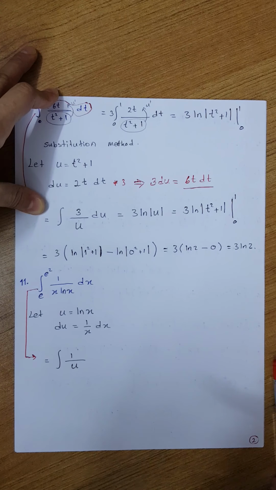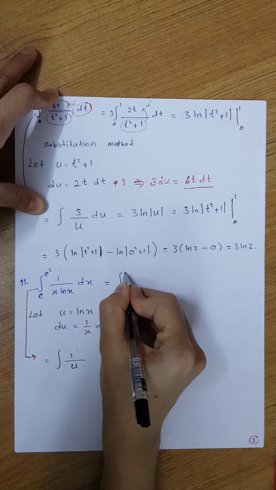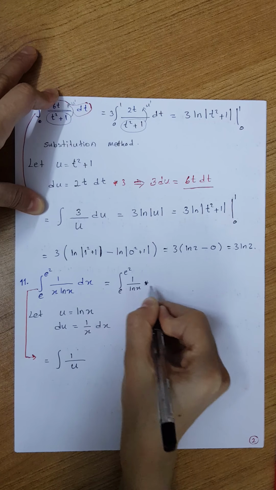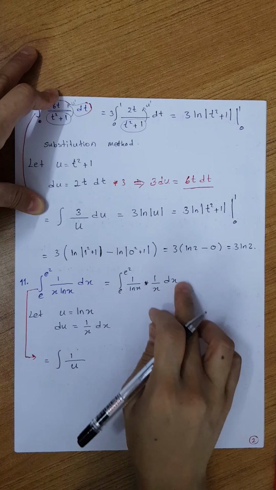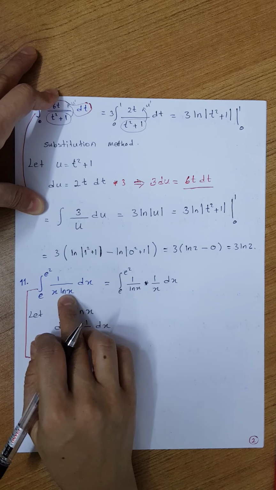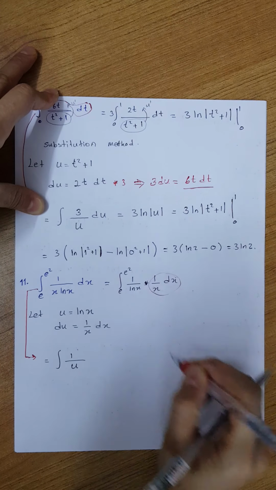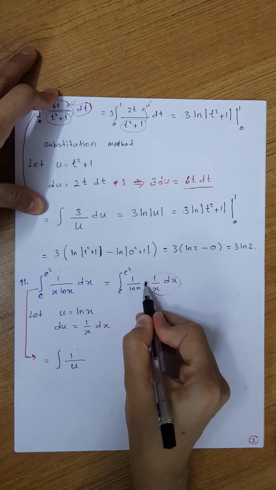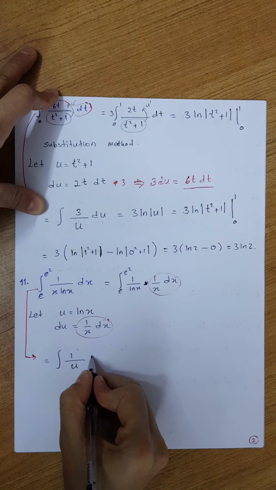Okay, what remains? Look, we can write this one as, let me make it good for you, 1 over ln of x multiplied by 1 over x dx. Look, this one I can rewrite it as that one. Why? Because when I'm multiplying this to that, it will be again x ln of x. I'm writing it like this so that you see how I'm changing the integration by substitution. So 1 over ln of x will be 1 over u multiplied by 1 over x dx, and 1 over x dx is equal to du.